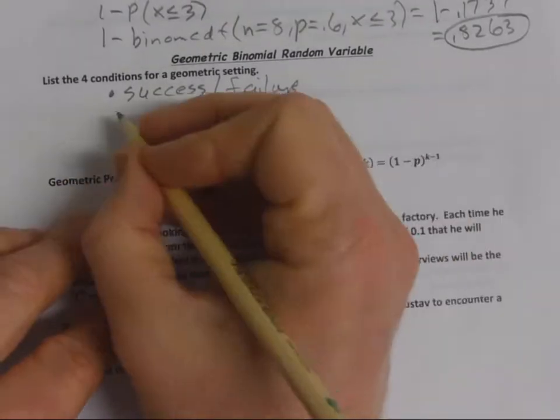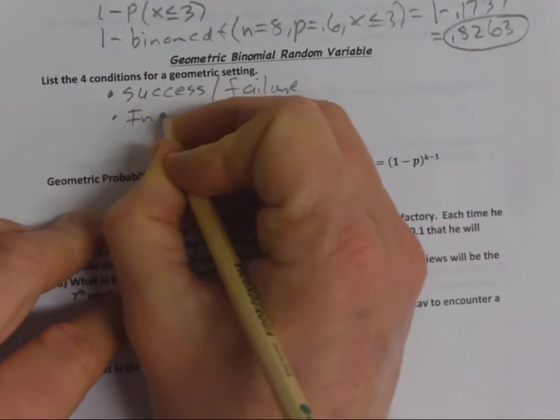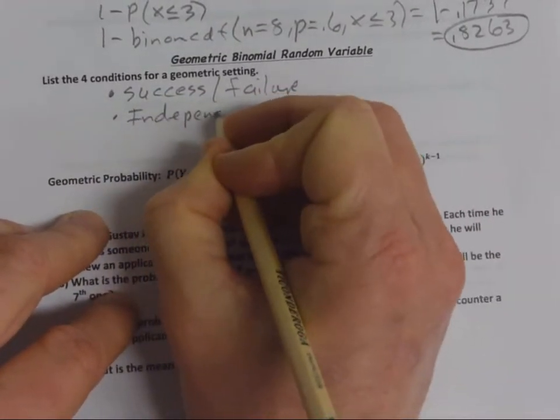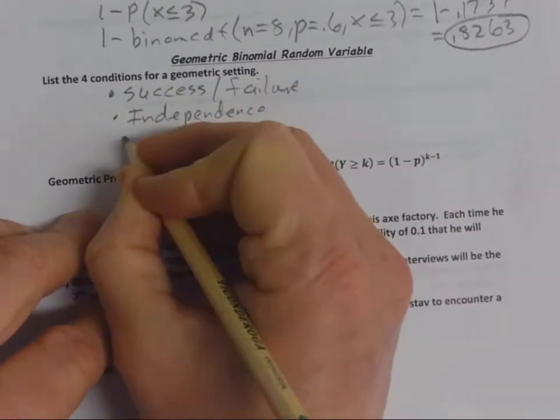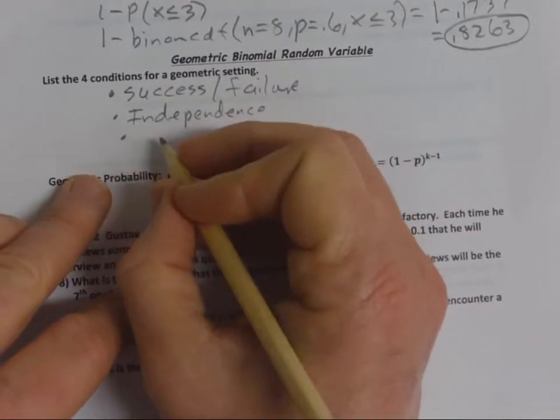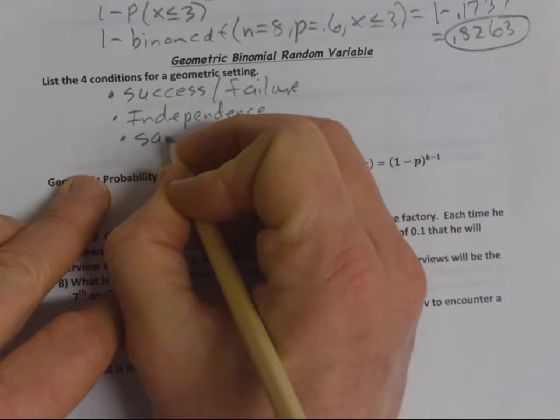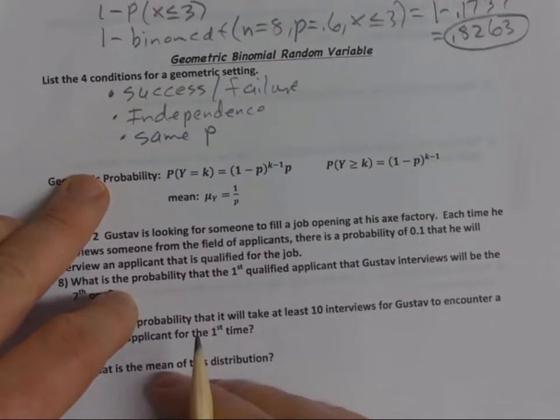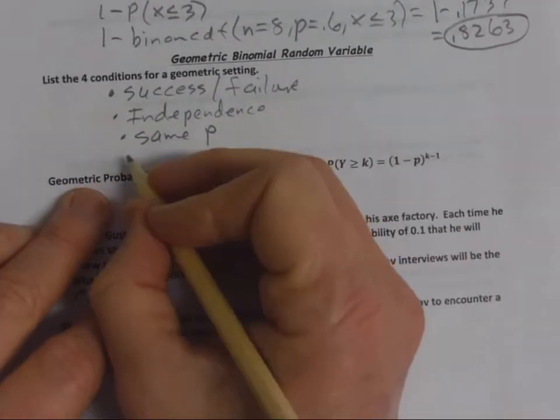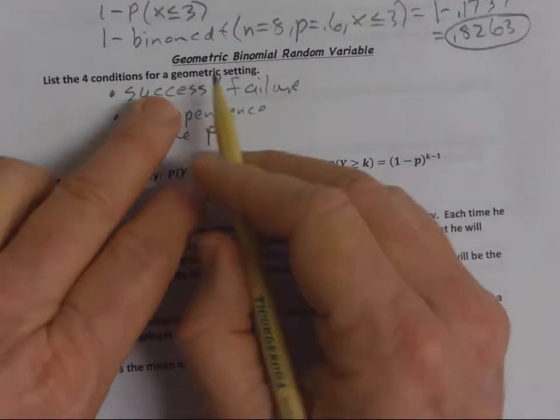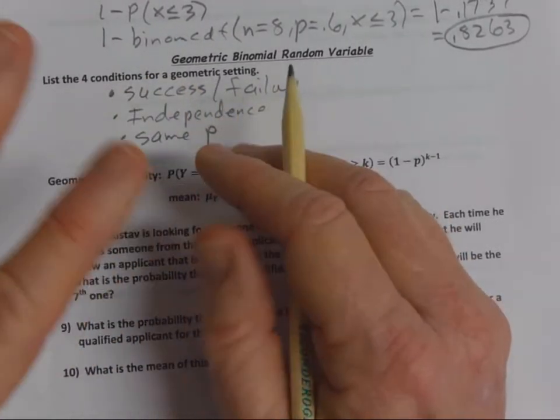That sort of thing. Similarly, we have to have independence. The probability, in essence, has to stay the same. So we have the same proportion for every trial. And then lastly, this is what makes geometric different from binomial.